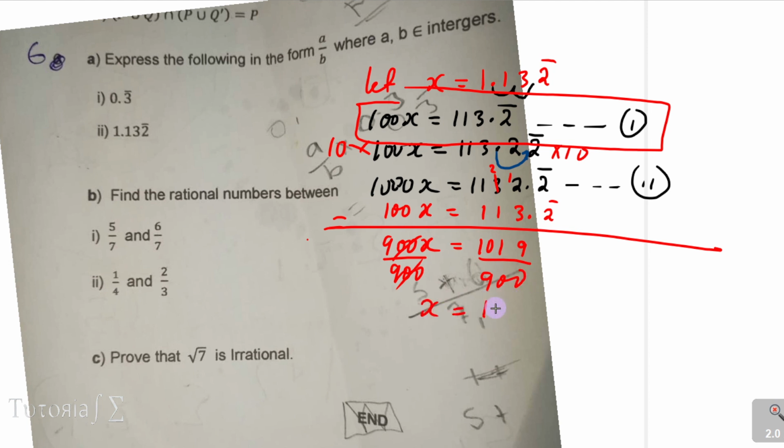That would be 1019 divided by 900. If you want, you can further simplify this, but basically that is what you do and you're done. Okay, so that is how you express any number into a fraction.